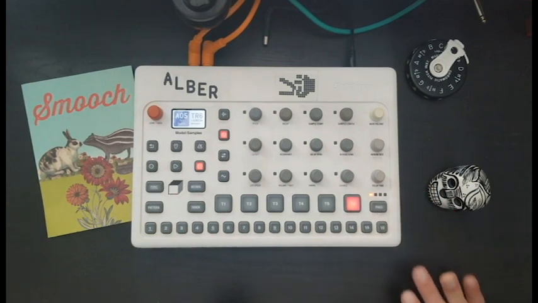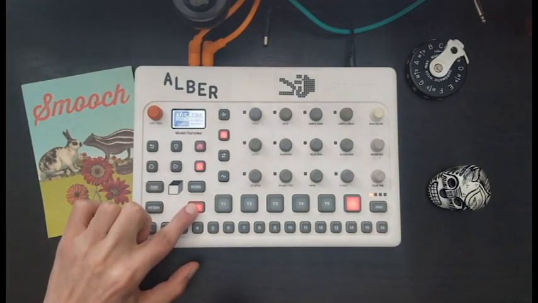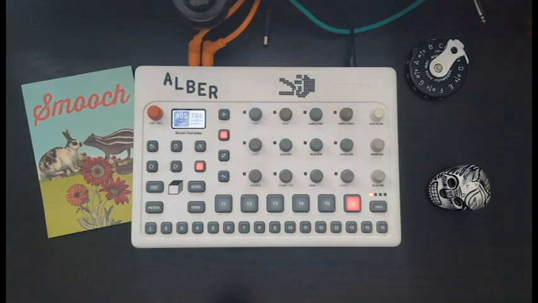Now, to copy exactly all the parameters we have on this track, we can push track and record, and it's going to copy the track sound. If you use the Digitakt or any other Elektron device, you will be familiar with the concept of a sound.